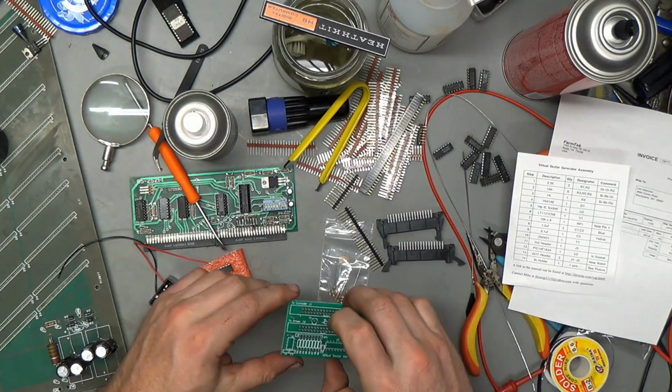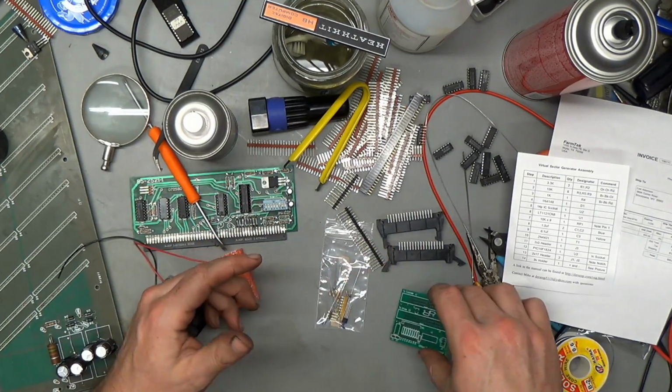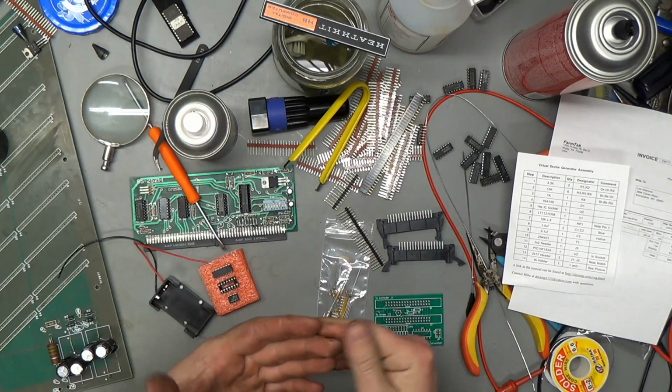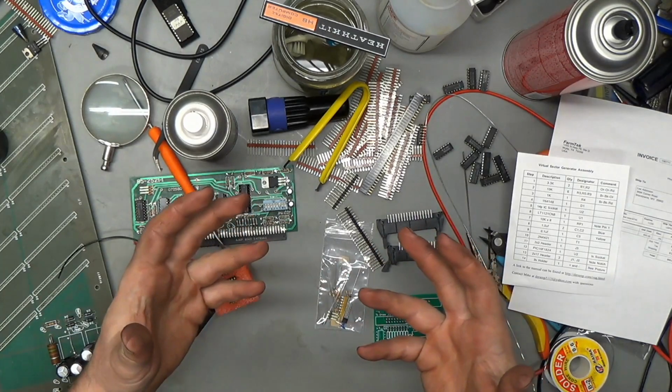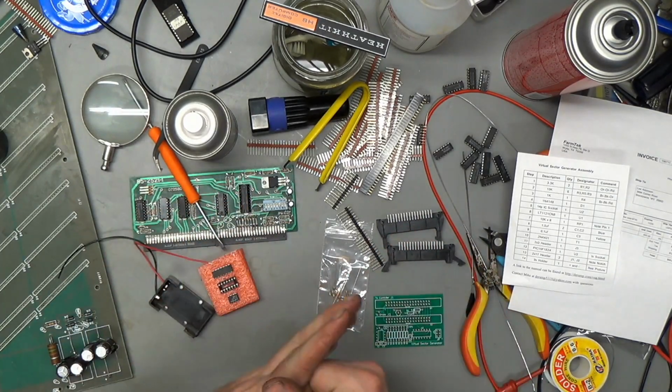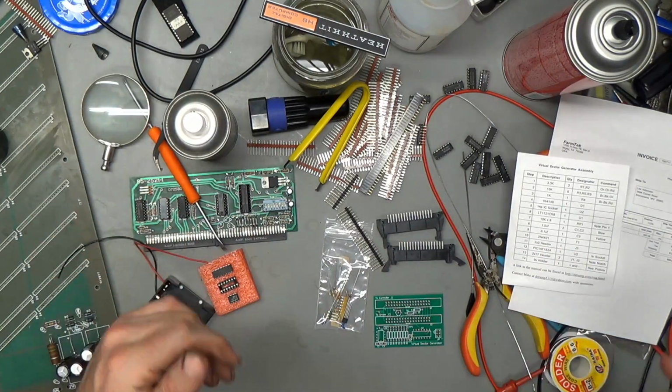Okay, let's assemble this thing. I apologize for my dirty fingers. I got paint on them, and you know how paint is. It doesn't wash off very good, but one of these days it'll come off.